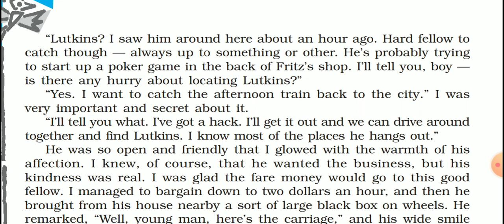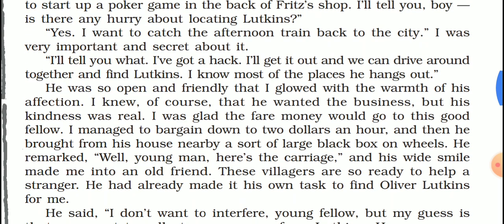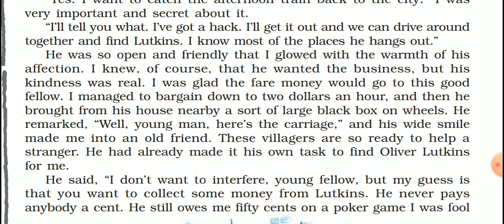I'll tell you what, I have got a hack. I'll get it out and we can drive around together and find Lutkins. I know most of the places he hangs out. He was so open and friendly that I glowed with the warmth of his affection. I knew, of course, that he wanted the business, but his kindness was real. I was glad the fair money would go to this good fellow.